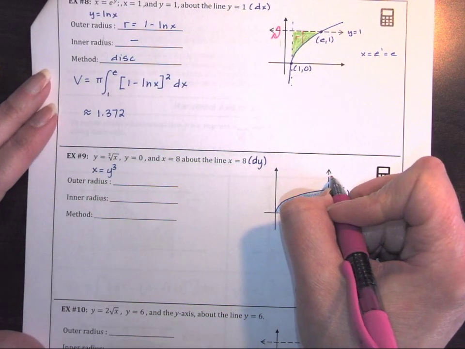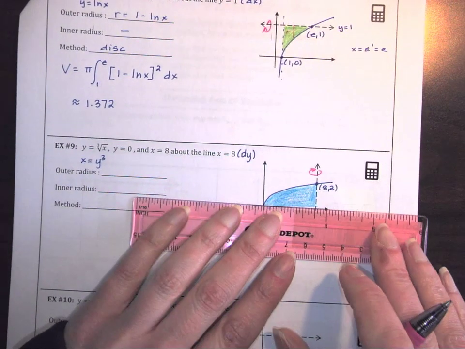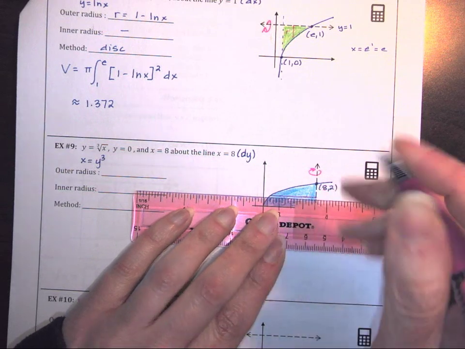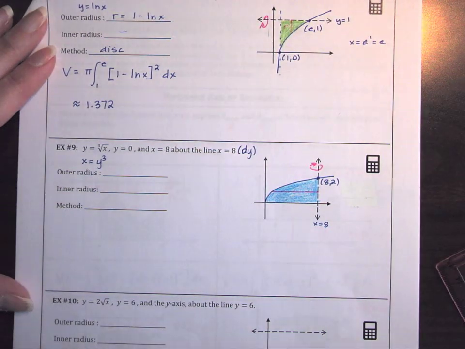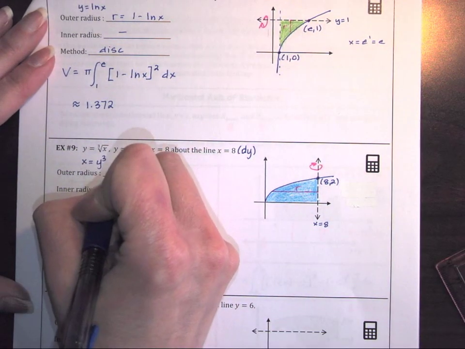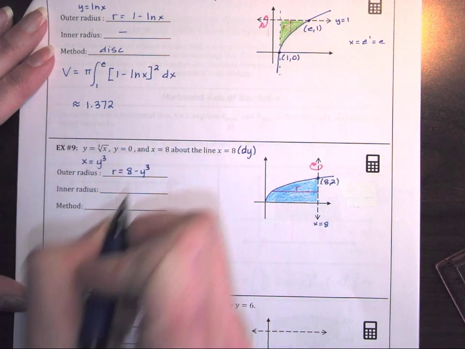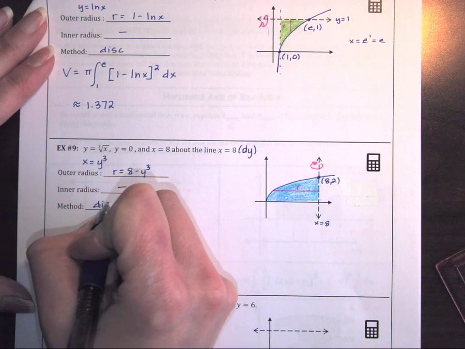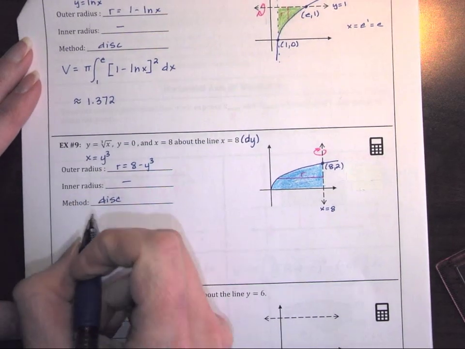Let's do a little, there's where we're revolving around. Let's write in our radius. When you're calculating out what your radius can be, remember, right minus left. So our radius there is 8 minus y to the third. We don't have an inner radius because this is a disk method. Let's go ahead and write our integral, and we'll use our calculator.